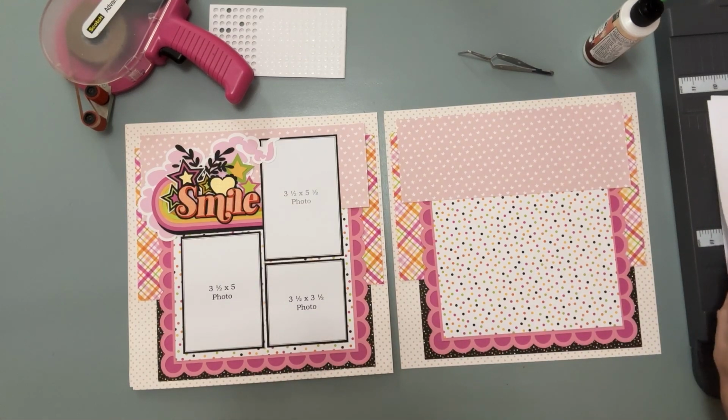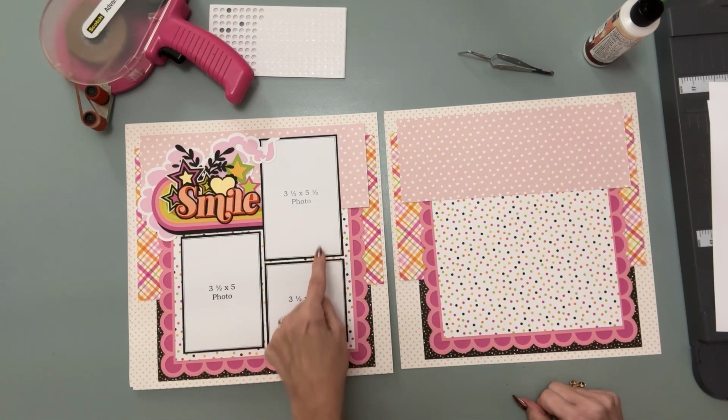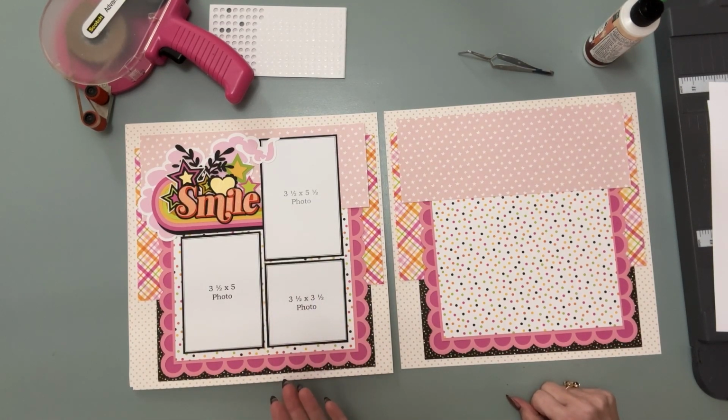Now I'm going to go ahead and cut the mats for my photos. So we're going to cut the mats that would be for all 3 of these photos. Now, if you see behind me, we have the blue version of this particular design as well. If you look at our blue version, I show you again how you can take those exact same die cuts and move them around the page.